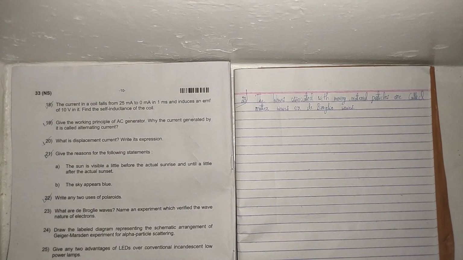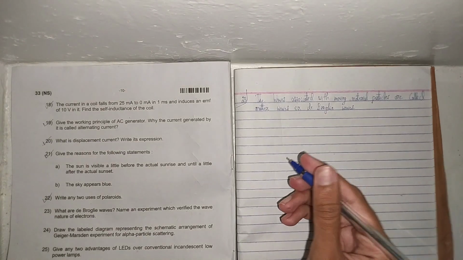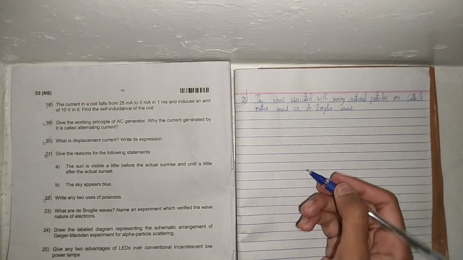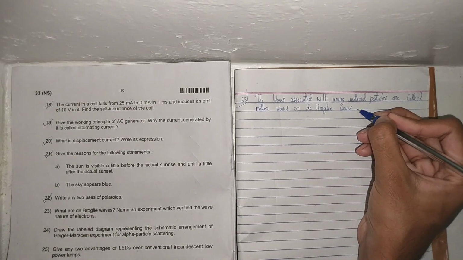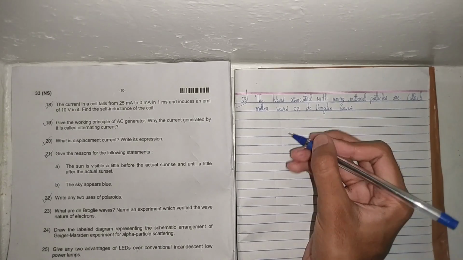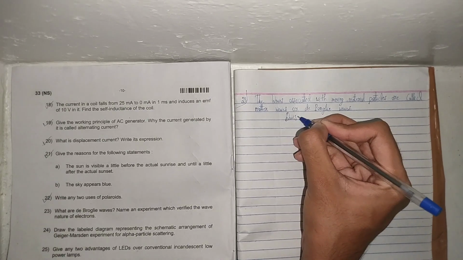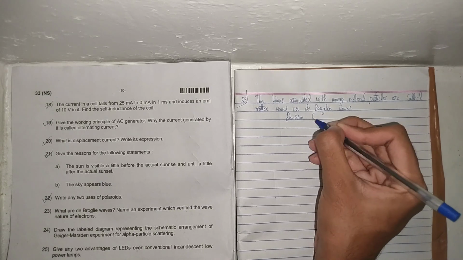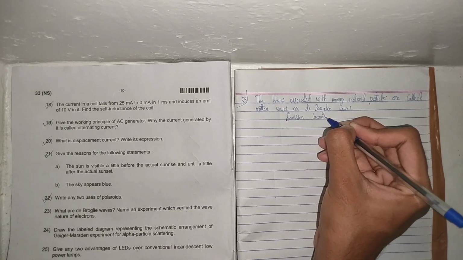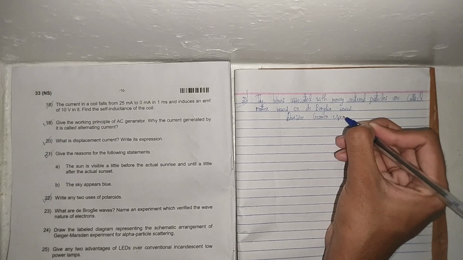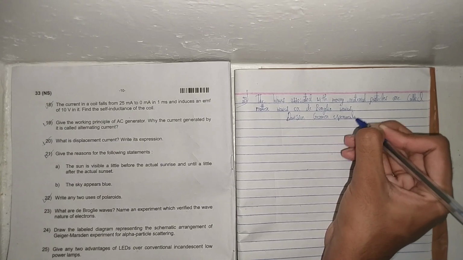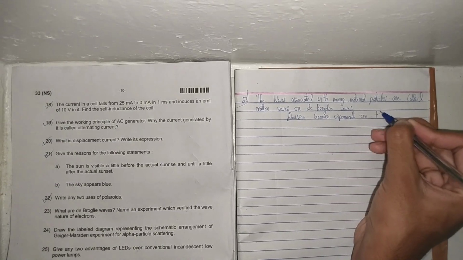And the experiment which verified the wave nature of electrons is the Davisson-Germer experiment on the nature of the electron.